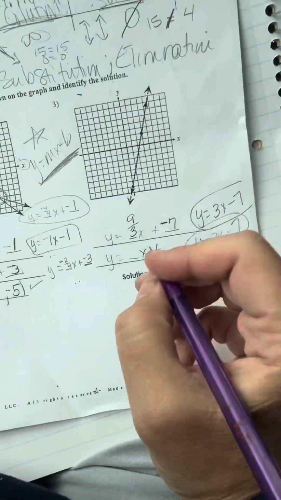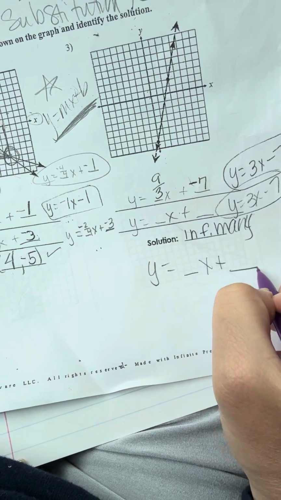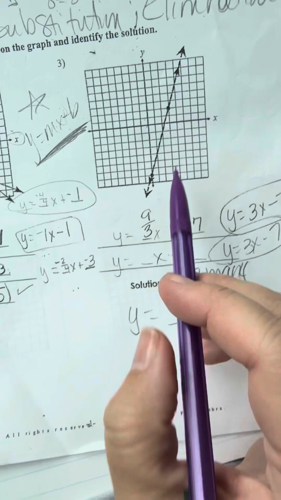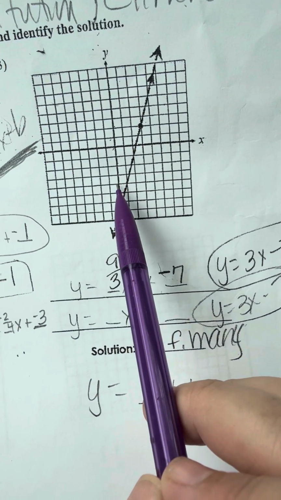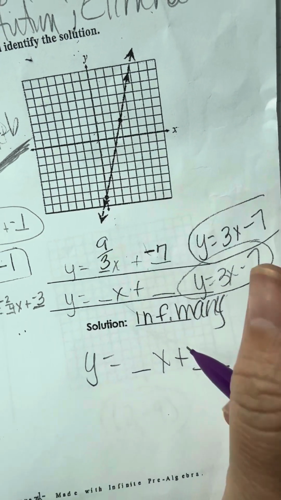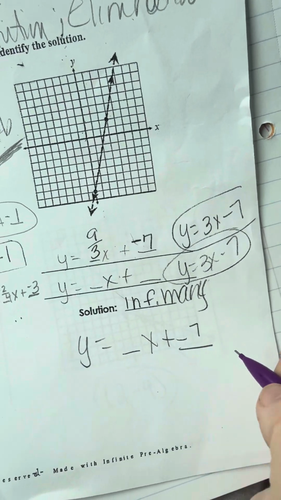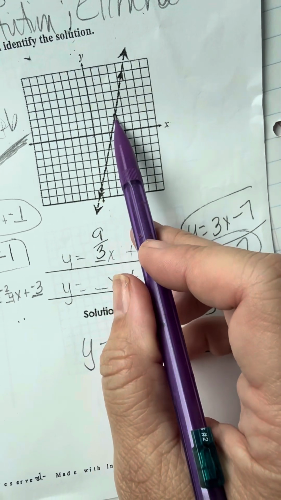Again, I'm going, sorry, the paper's slipping on me. y equals mx plus b. What is my b? So I'm going to see, where do I cross? Negative 1, negative 2, negative 3, negative 4, negative 5, negative 6, negative 7. So negative 7 is my b. How do I get from b to this other point?